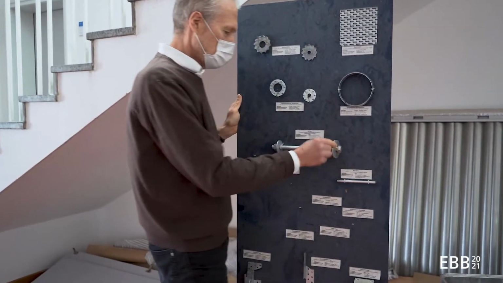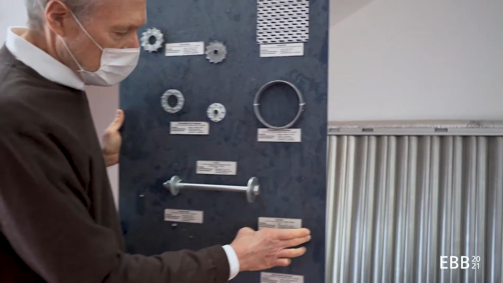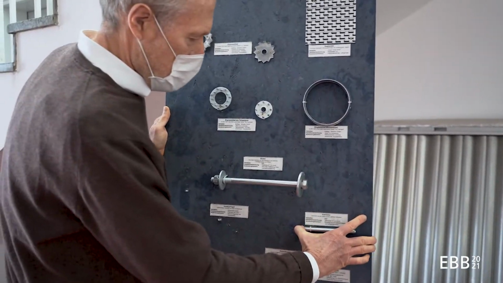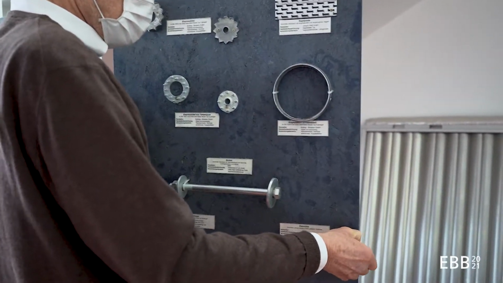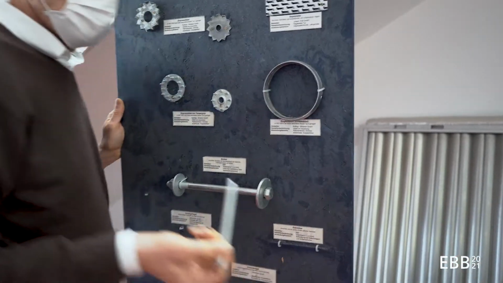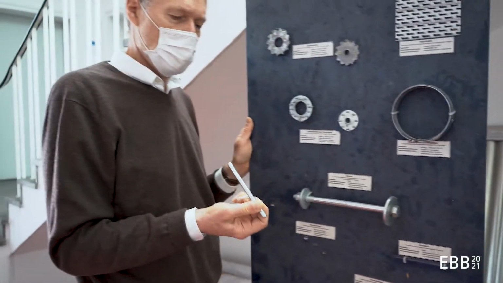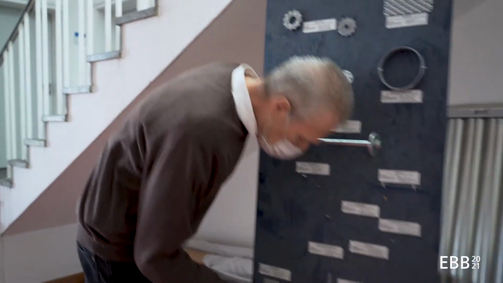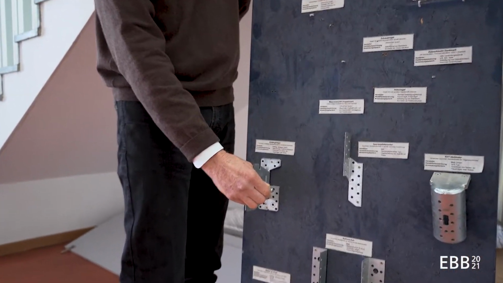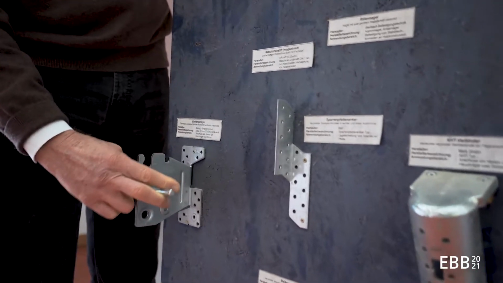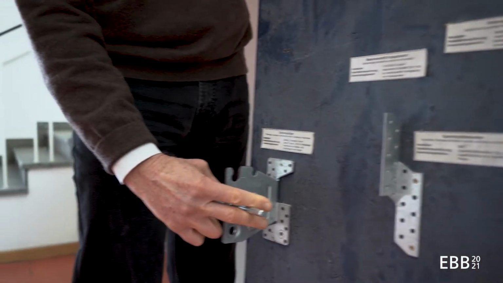A big bolt as well, and a dowel which would be put through a metal connector like this as to create a horizontal support.